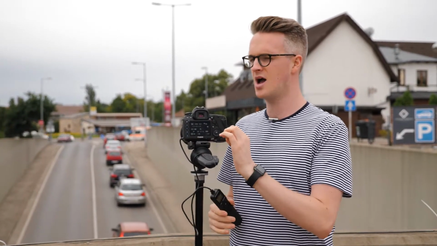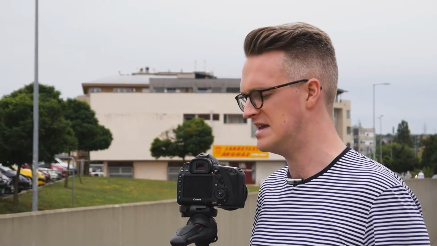And because I'm taking 300 images and they're 1 second apart each, this whole time lapse is going to take exactly 5 minutes to complete. Very simple and very easy to do.